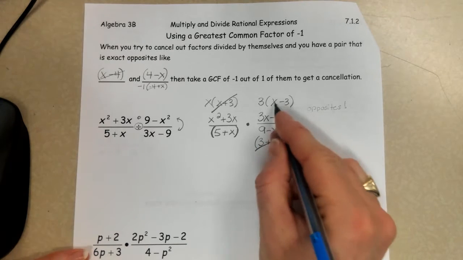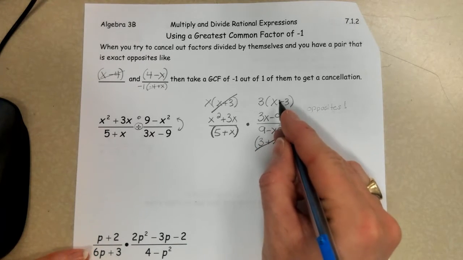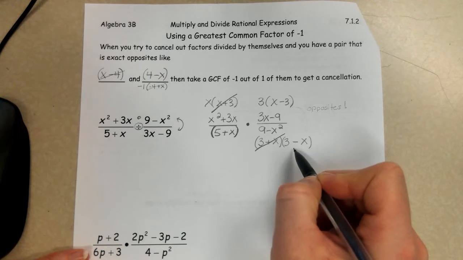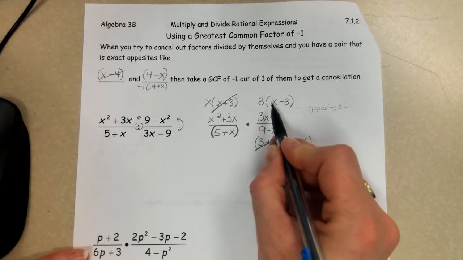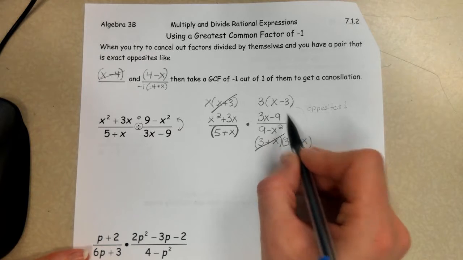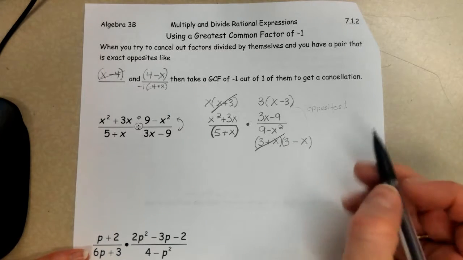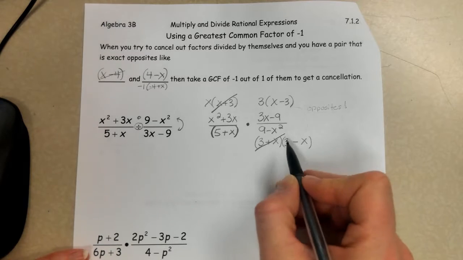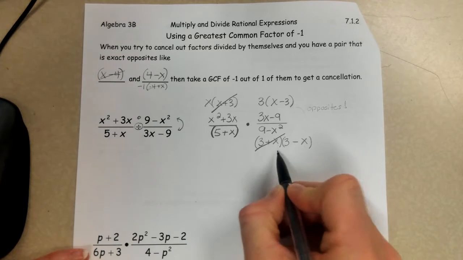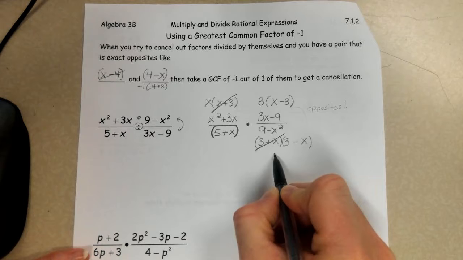Now, there is no rule on whether you factor it out from the numerator or the denominator. It doesn't matter if you take it out of the one that has the x positive or the x negative. We just take it out of one of them. So your answer may look slightly different than someone else's based on where the -1 is. I'll take it out down here.